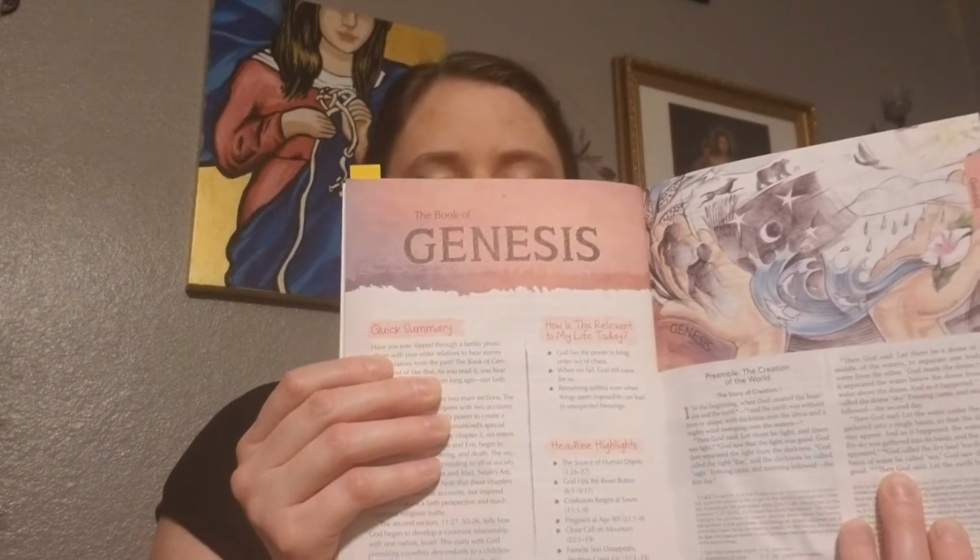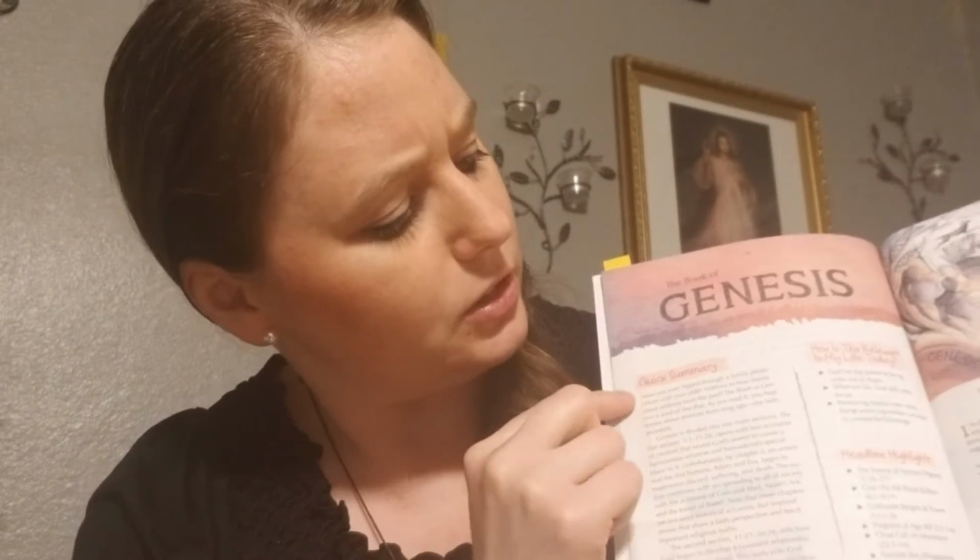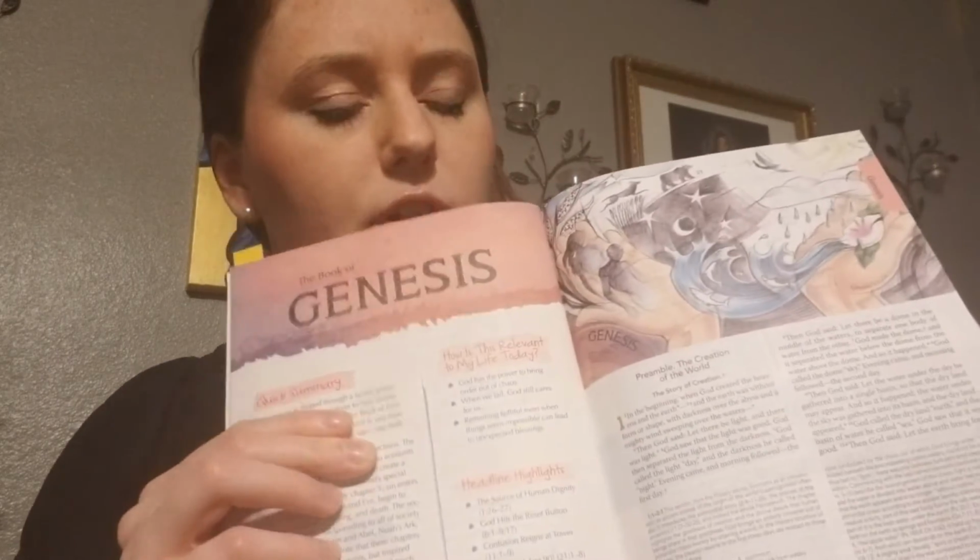So we're going to find the book of Genesis. So Genesis starts on page 20. So I'm going to flip to page 20. So as you can see right here, there's the beginning of Genesis. Genesis on page 20. Now, I need to find the different chapters. If you look at it, it starts out with a little summary, and then it starts the chapters.